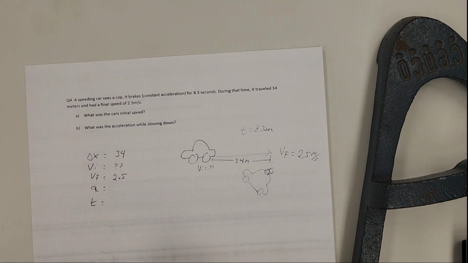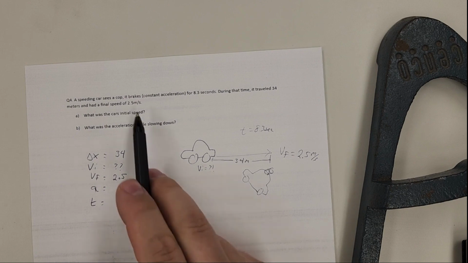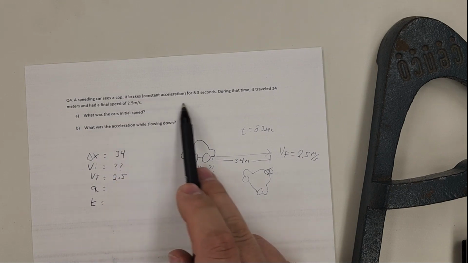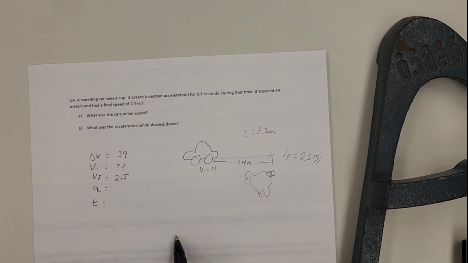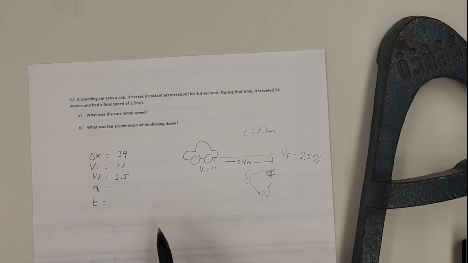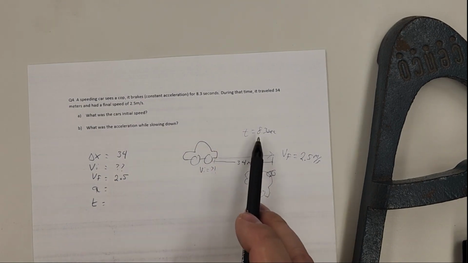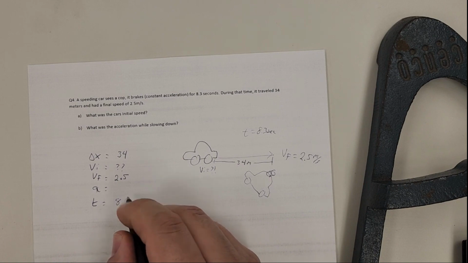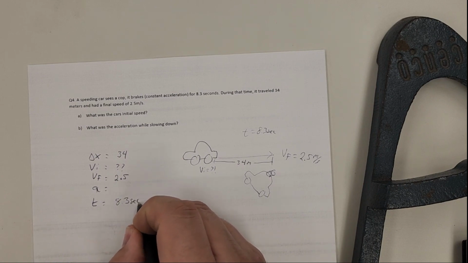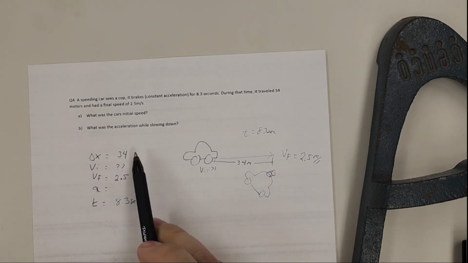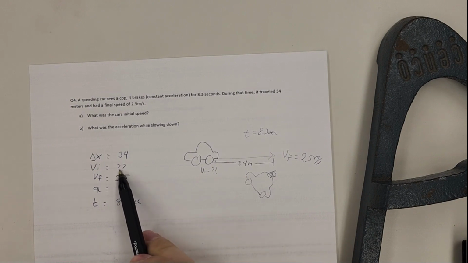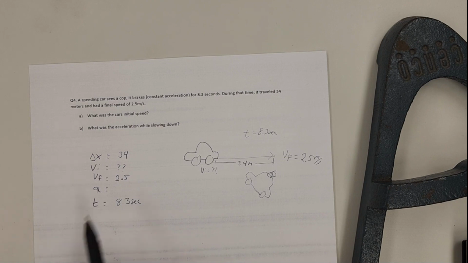That's my final velocity. Acceleration, I know that it was under constant acceleration, but it doesn't tell me what the acceleration was. And as for time, I know all this occurred in 8.3 seconds. All right, I've got enough to solve. I've got 3 things. I know what I need to solve for, and the one thing I don't care about is acceleration again. So similar to the other problem with the proton.